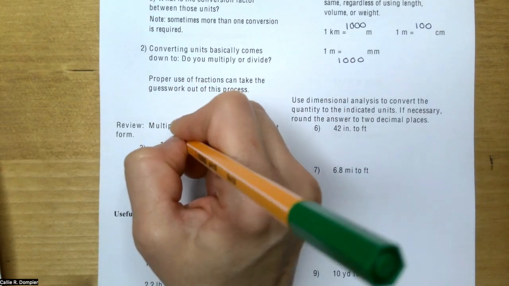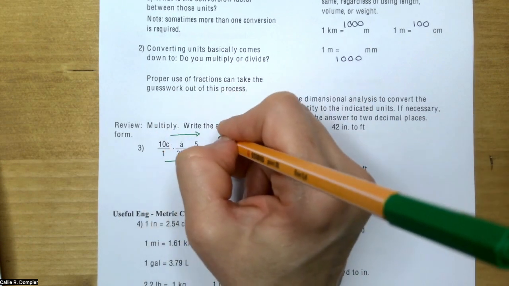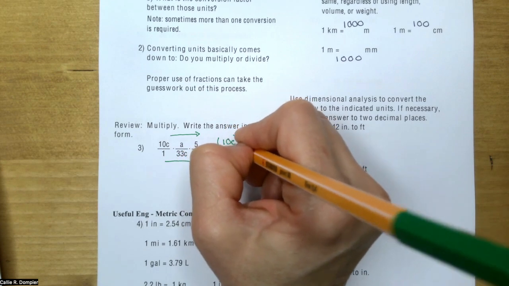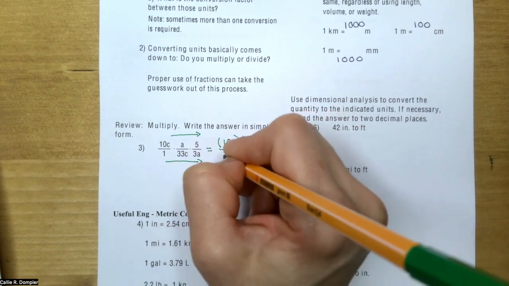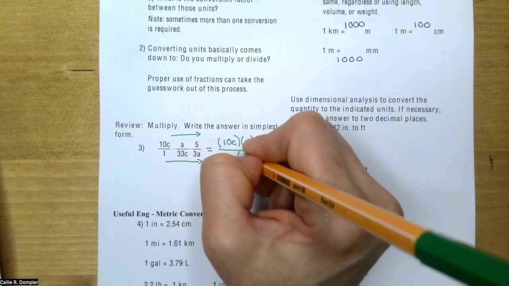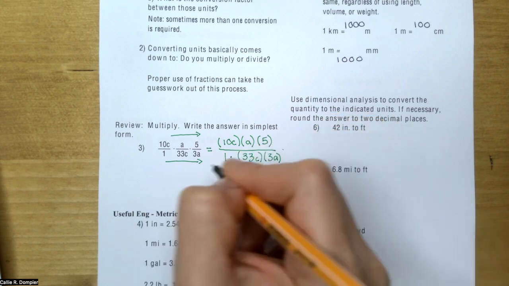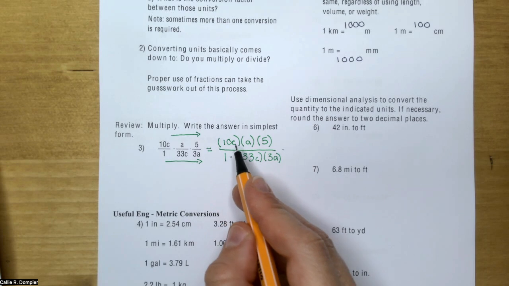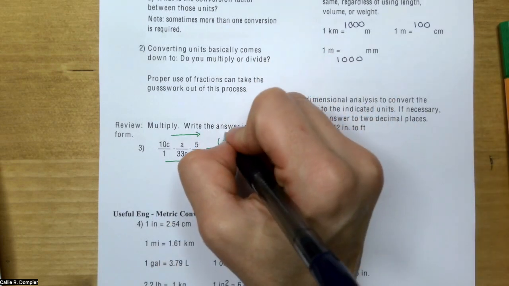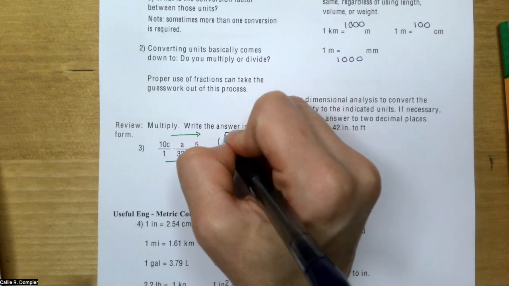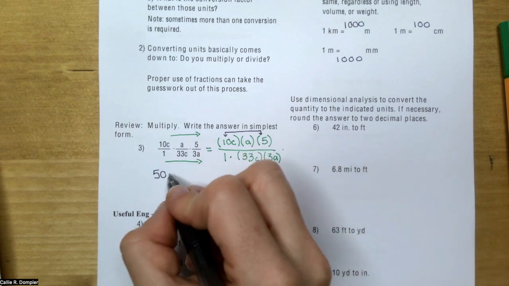To multiply, you just multiply straight across the numerator, the top numbers, and you multiply straight across the denominator. So you just put them all together. That's now 10c times a times 5, all divided by 1 times 33c times 3a. Then we can simplify. You can go step by step, or you can multiply the 10 times the 5. 10 times 5 becomes 50. C, there's nothing to multiply the C by, so it's just 50C.